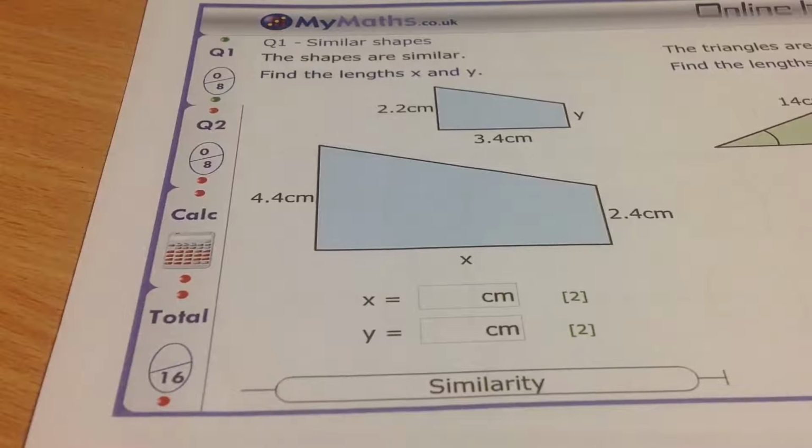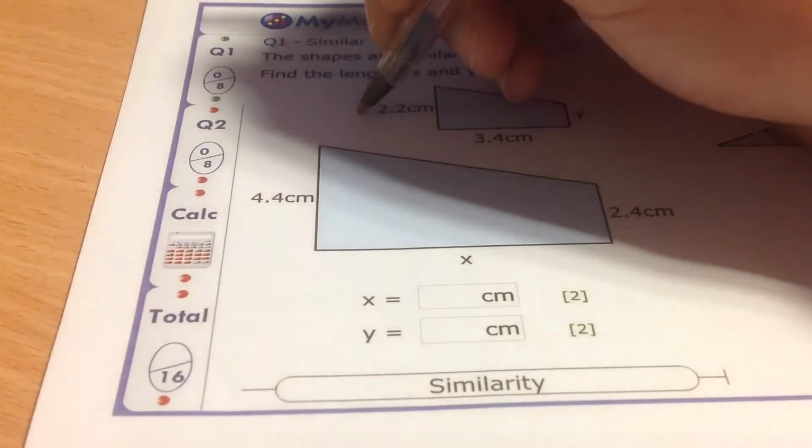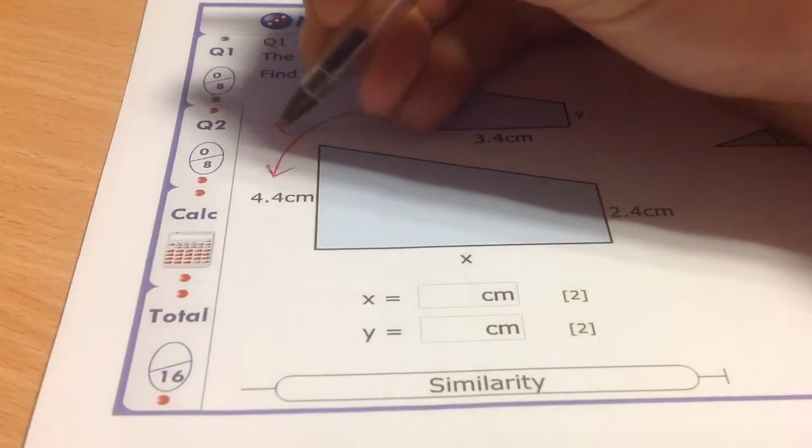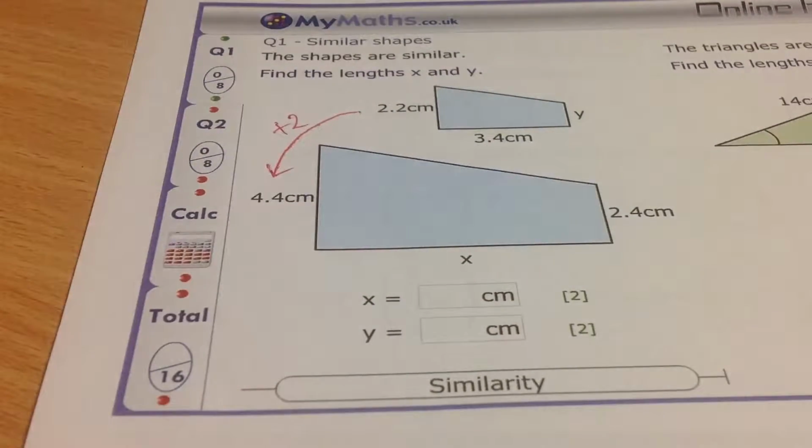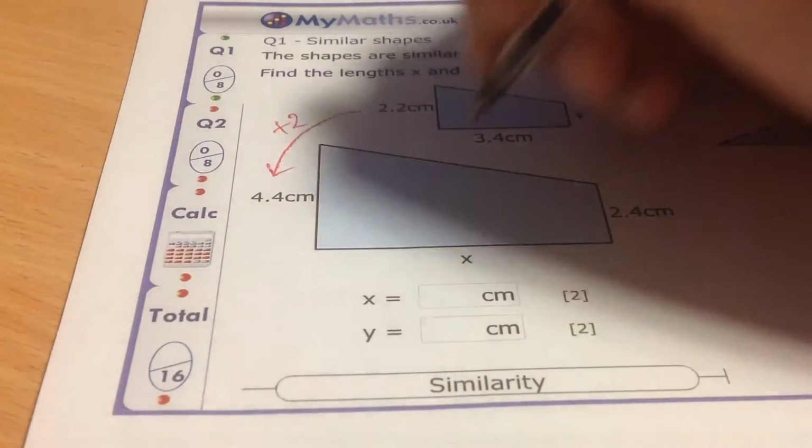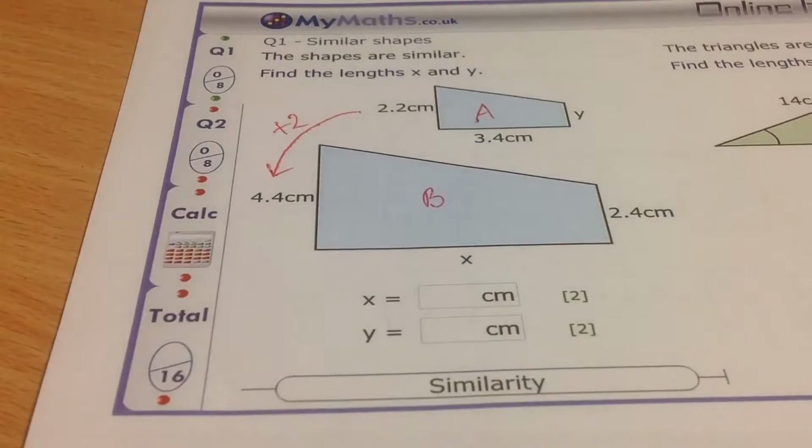For this question, the first thing we need to do is find the scale factor. Now, sometimes the scale factor is easy to spot, sometimes it isn't. Here, to get from 2.2 to 4.4, we just have to multiply by 2. So the scale factor is really easy to find. We're timesing by 2. To get from shape A to shape B, we times by 2.